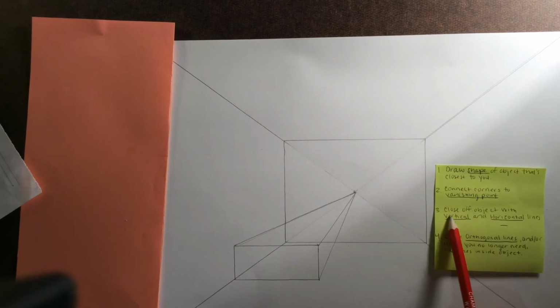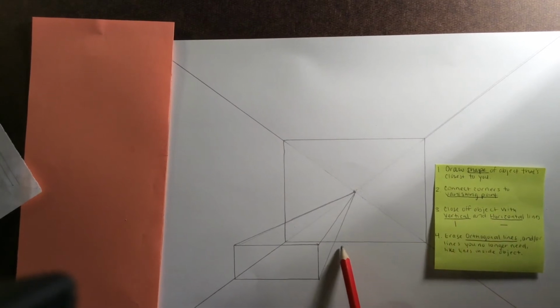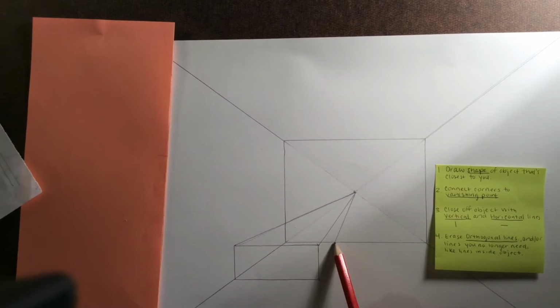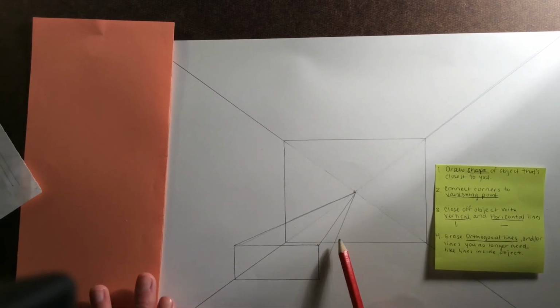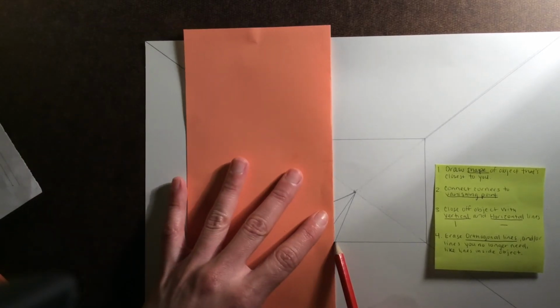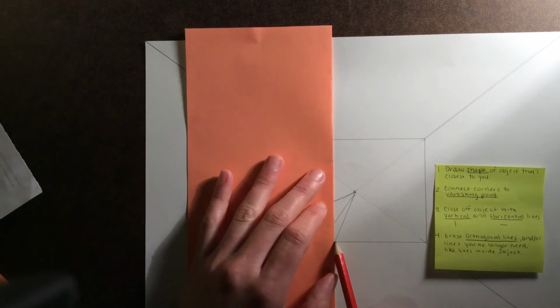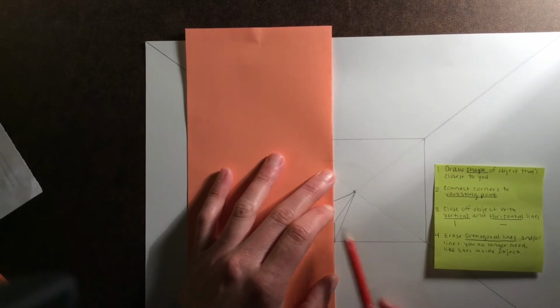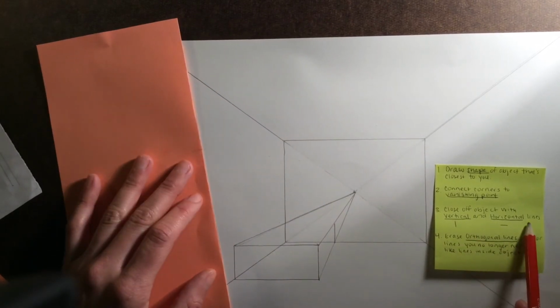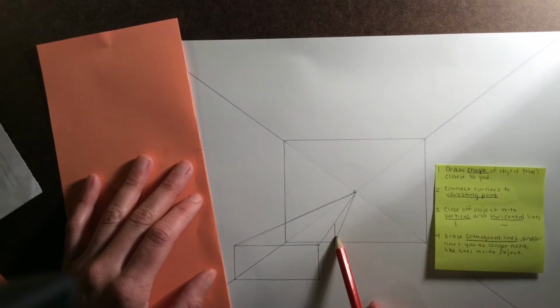Alright, step number 3, close off the object with vertical and horizontal lines. Where am I going to make my vertical line? Right here, where this line intersects this back wall. That is the point where I know I need to make a vertical line, so a line going straight up and down. Then I need to make my horizontal line. And notice how I didn't go all the way up to the ceiling. I stopped at this other line.